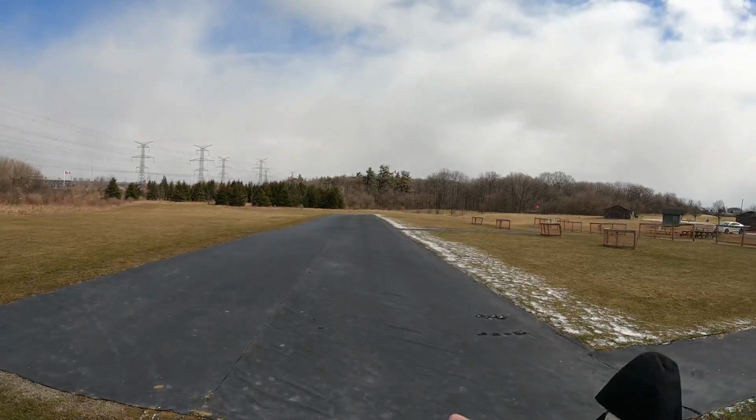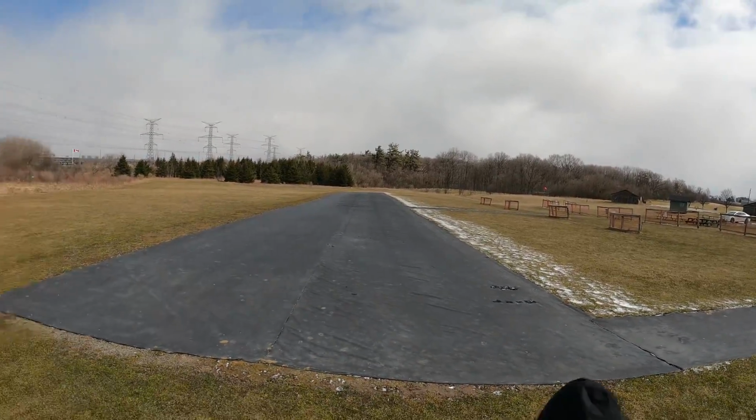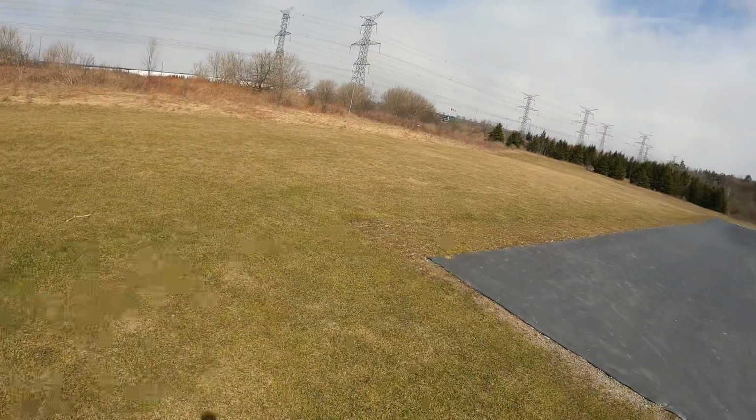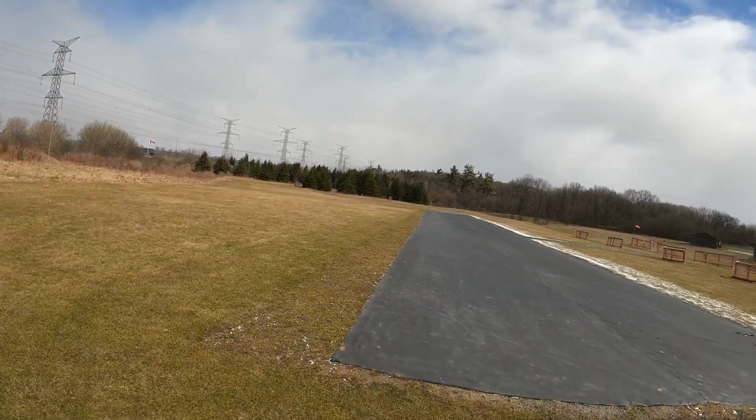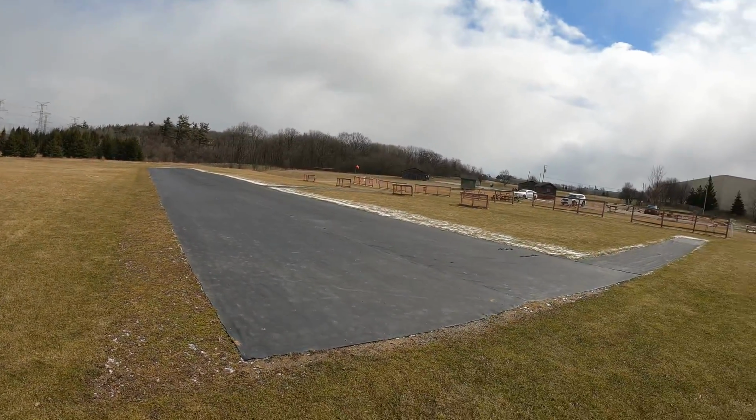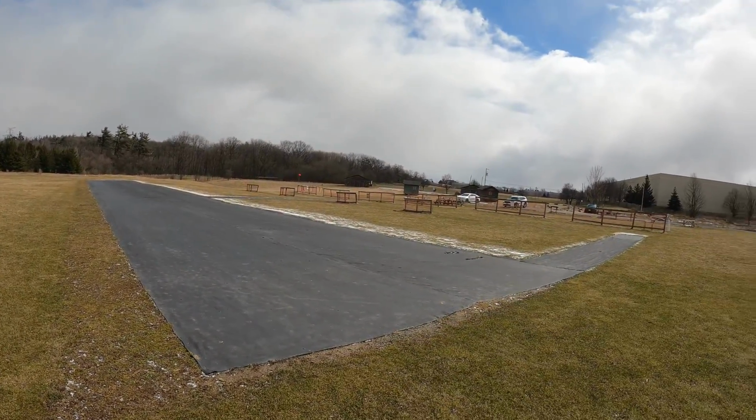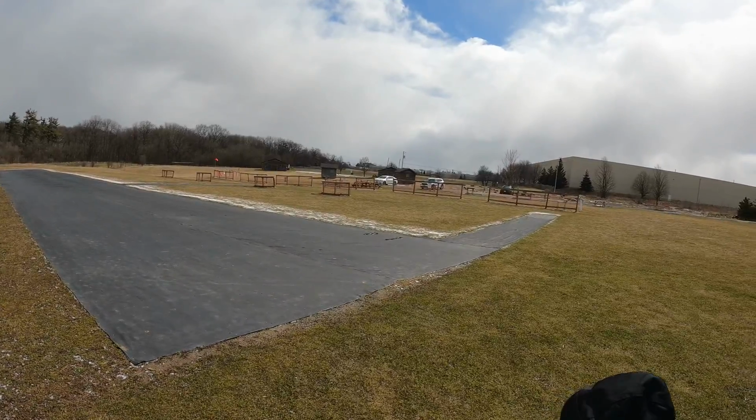So I'm going to take a picture from here. So you can actually from this corner so you can see it. So as you can see, there are two taxiways.